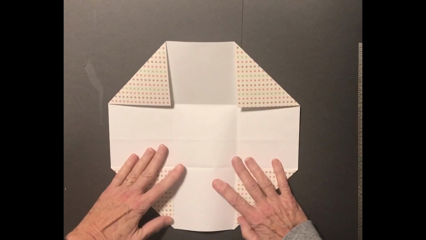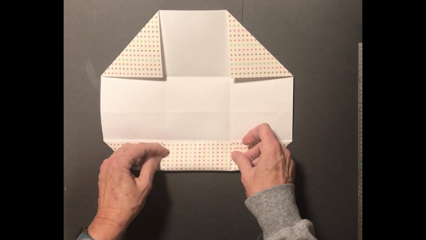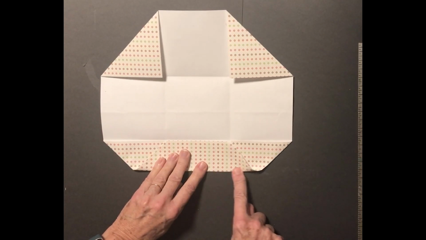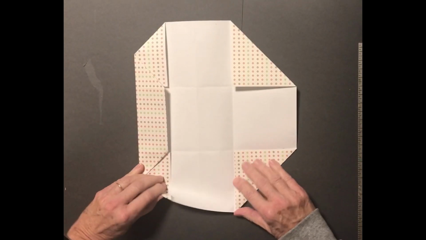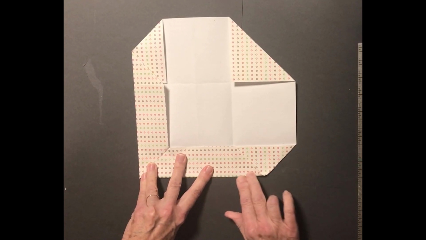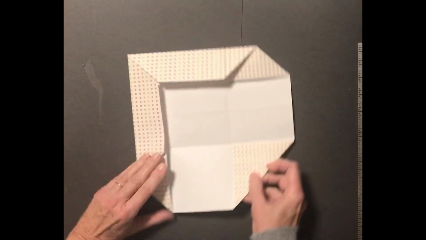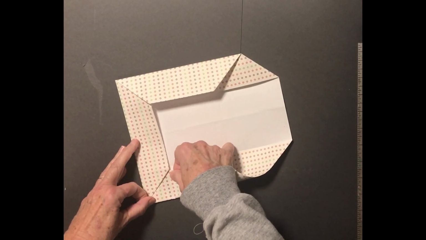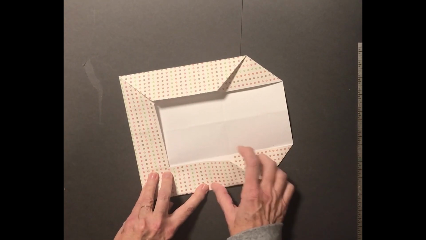Okay, then I'm going to start folding on all sides. The bottom, fold it to the bottom, fold it up, and notice how I'm not overlapping those corners. I'm trying to just make a nice little seam there.